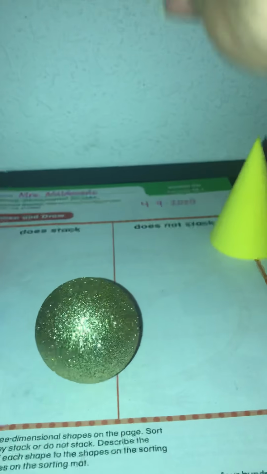So now the sphere, does it have a flat surface to stack? It does not. So you would not be able to stack spheres on top of one another. They would fall off. So that does go in the does not stack pile. So if you see, we have 2 shapes that do stack and 2 shapes that do not stack.